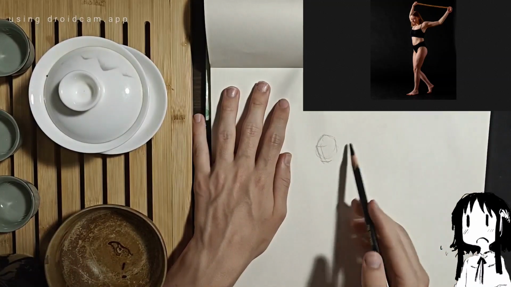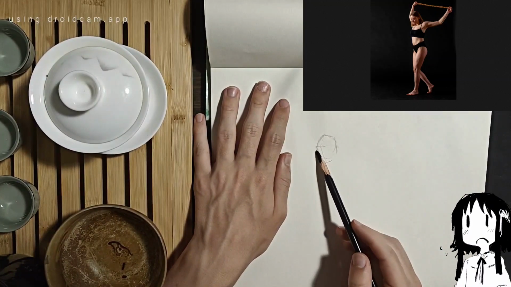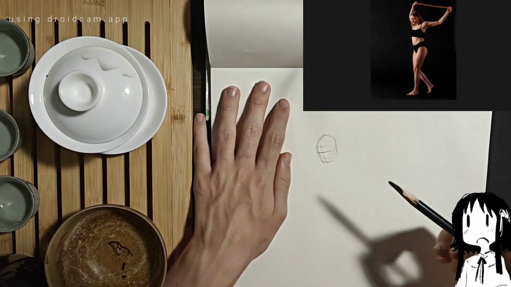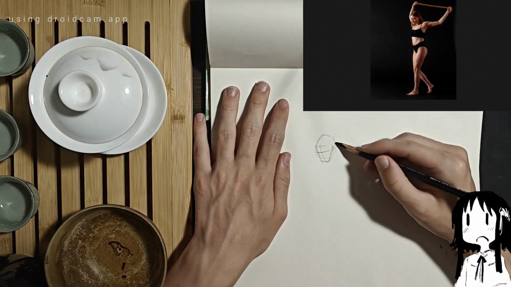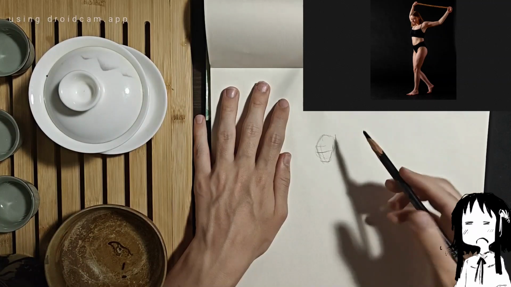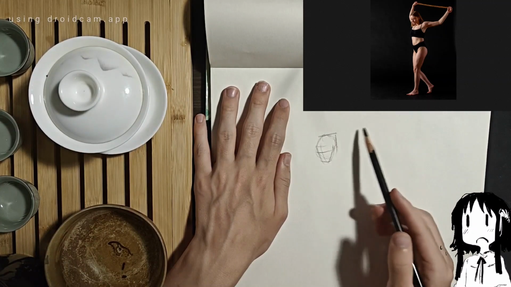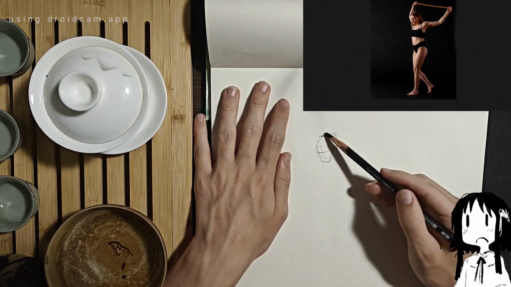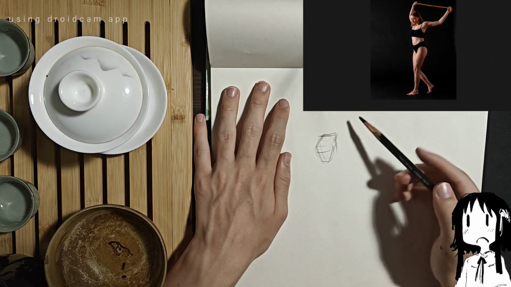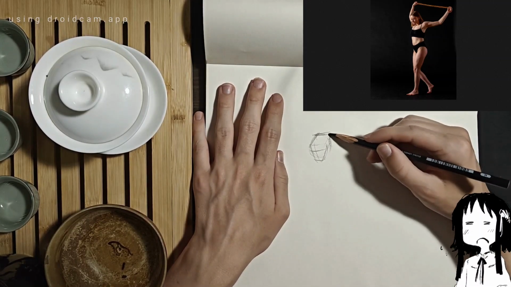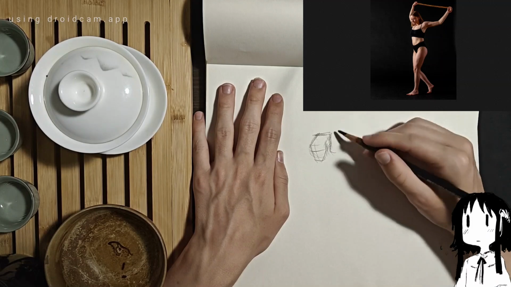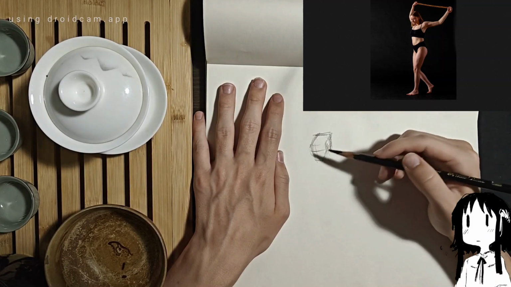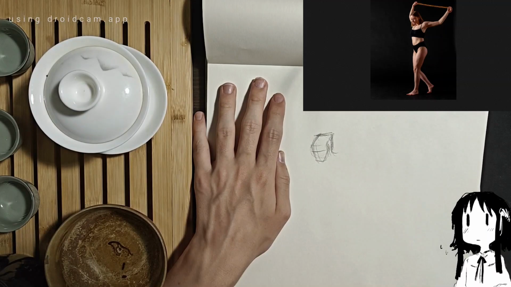Here I'm not doing like a method, not quite. I would say this is mostly the Loomis method with some additional rendering added to it. I like to see the head more as a sort of square combined with a circle, so that kind of helps me with the flow. It's more of a personal thing. Alright, now we've got the head.